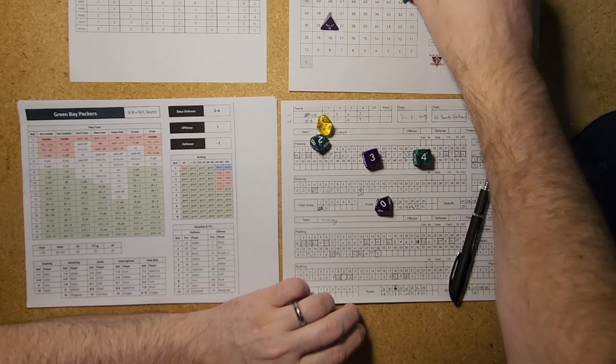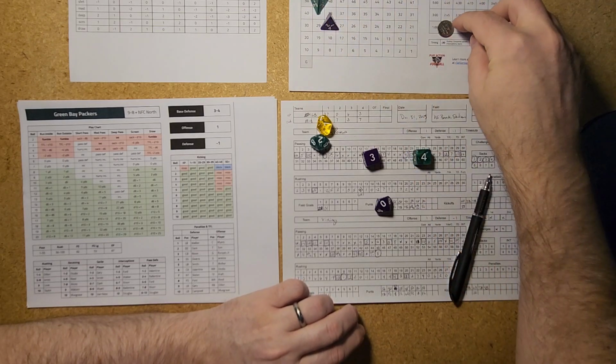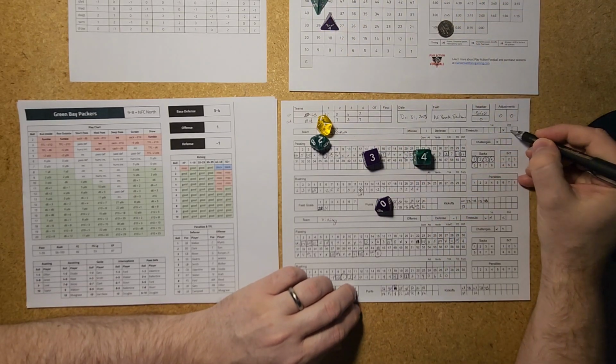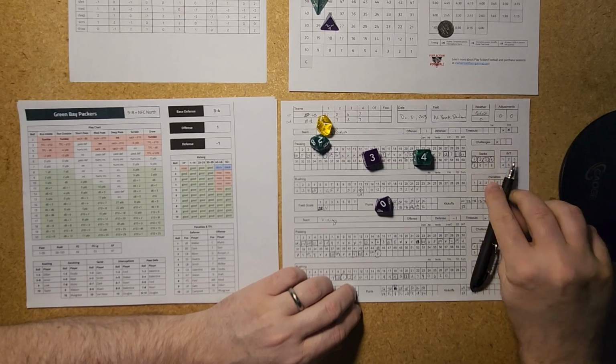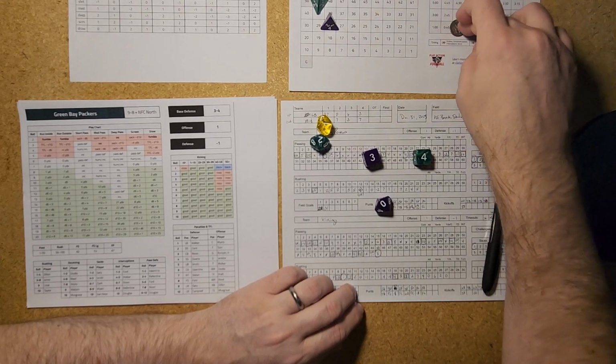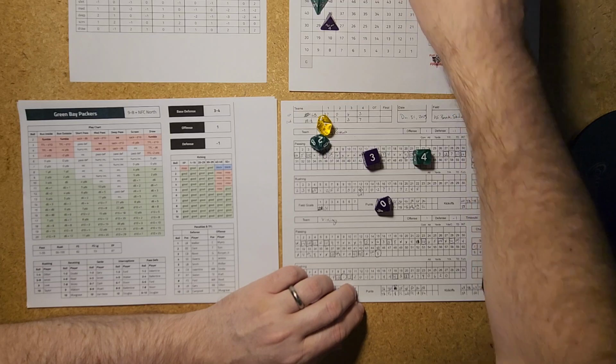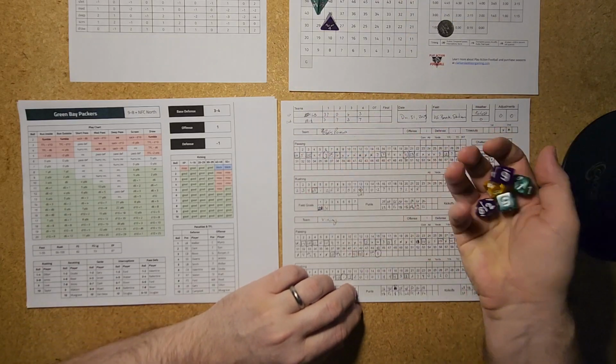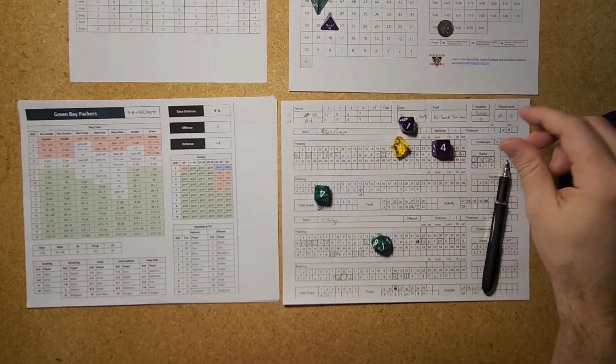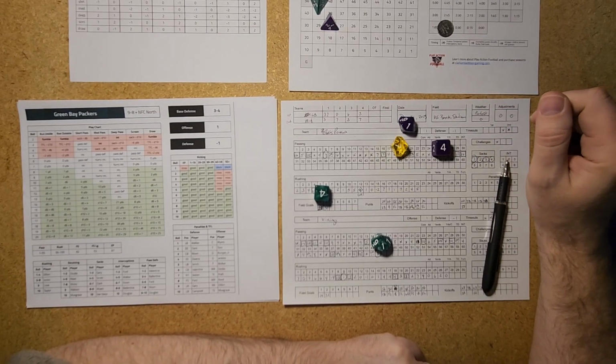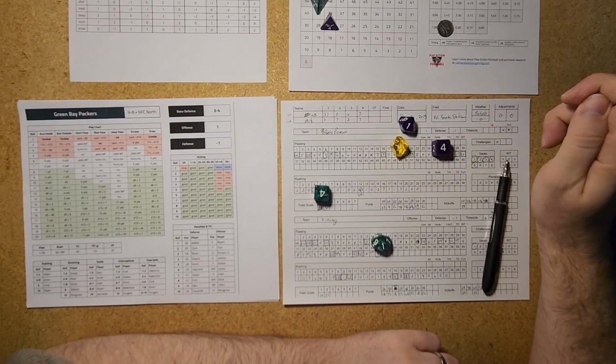Takes it 1, 2, 3, 4, 5. Takes it to the 39. We're going to take a timeout there. So that's 45. It'll be 3rd down and 1. And 3rd and 1 from Green Bay.